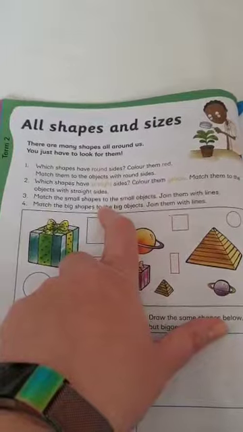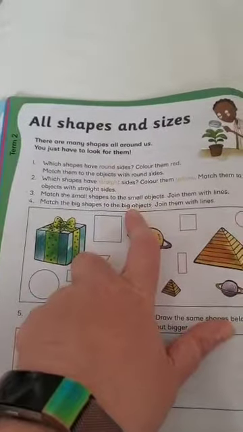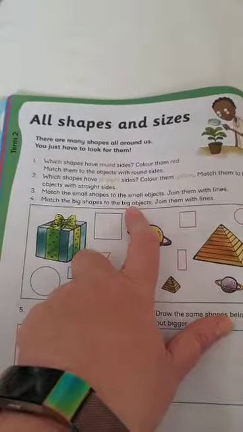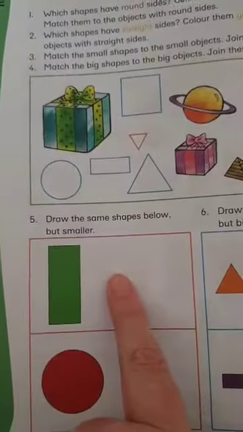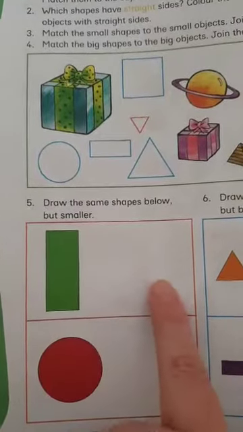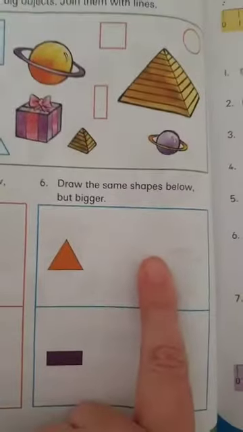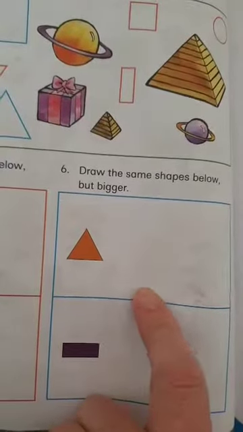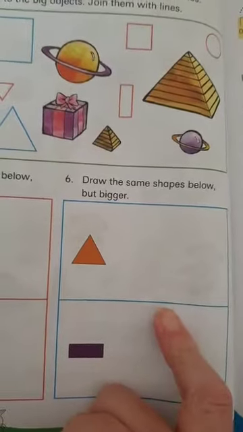Match the small shapes to the small objects. Join them with lines. Match the big shapes to the big objects. Join them with lines. Okay, so you need to just follow these instructions to do this part here. Over here, you're going to draw the same shapes, but you must draw smaller shapes. And here, draw the same shapes, but now you're going to draw a bigger shape.